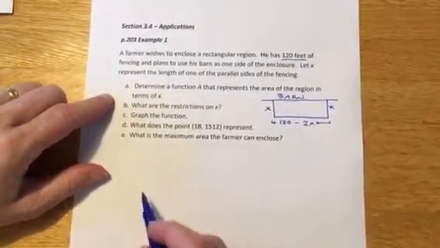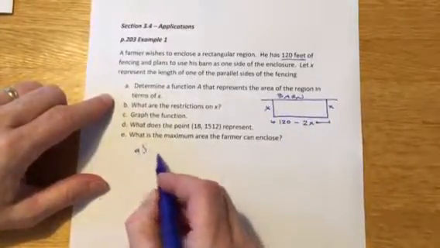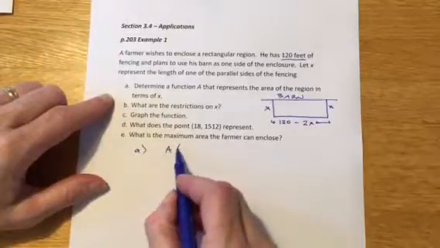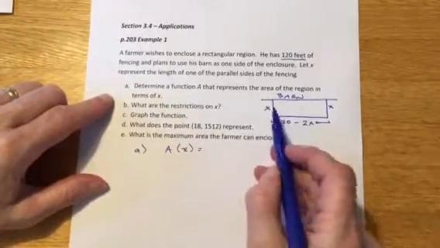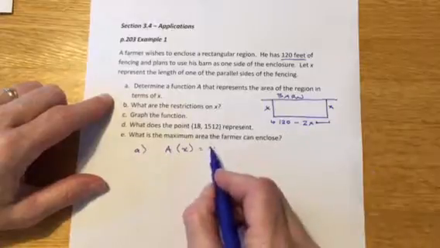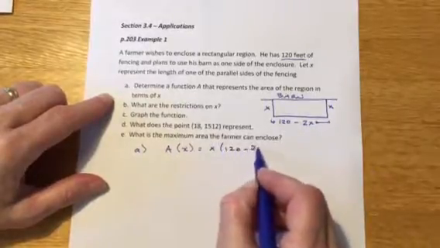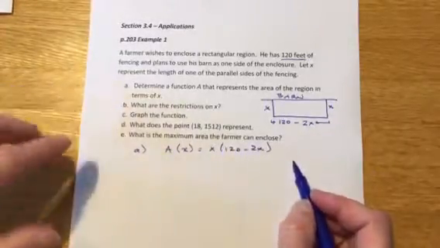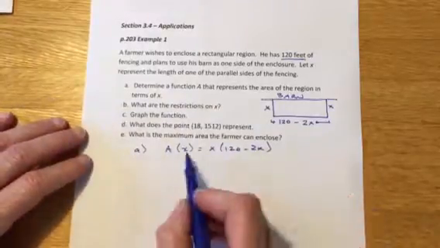So for part A, we're asked to determine the function that represents area based on x. So once I plug in x, area is length times width, x times 120 minus 2x. Again, it's kind of important to realize that this is a function of x.